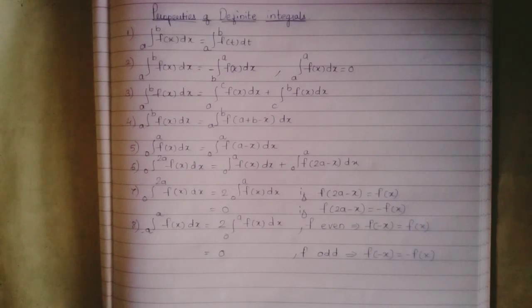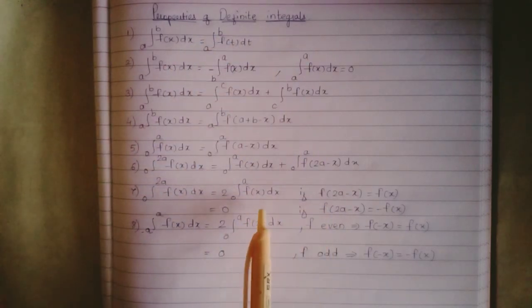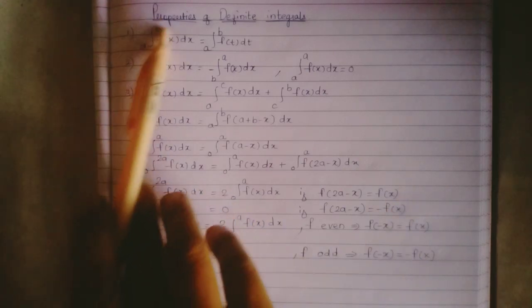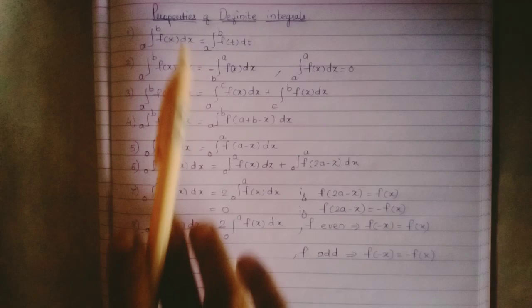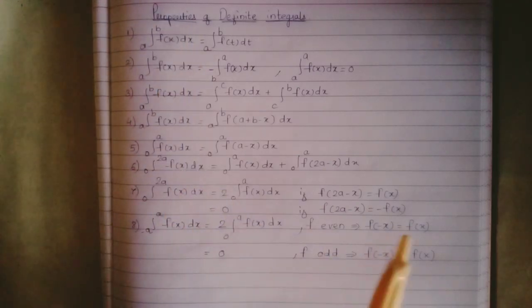Hello students, so we are doing revision and these are the properties of definite integrals. In definite integrals we work with limits. The limits are there from a to b. So these are some properties which can be used while solving the questions.